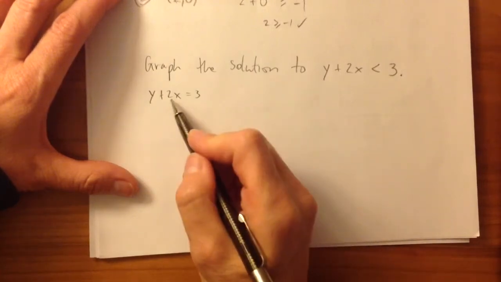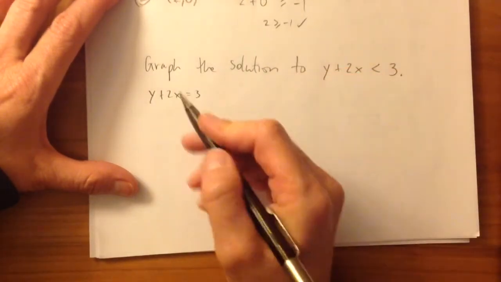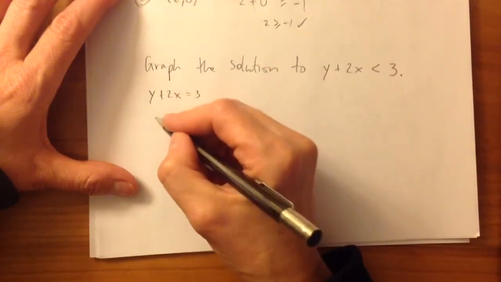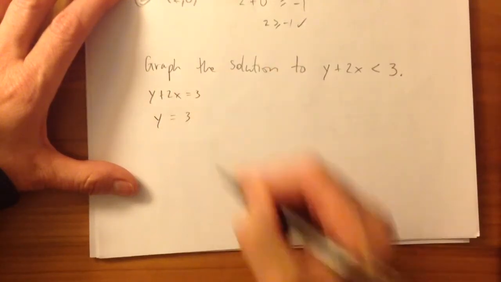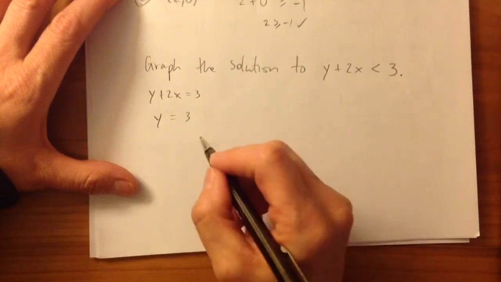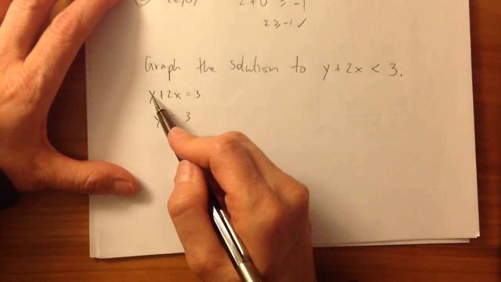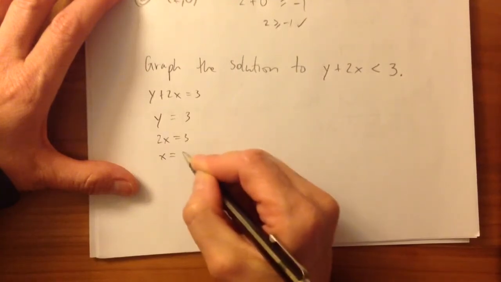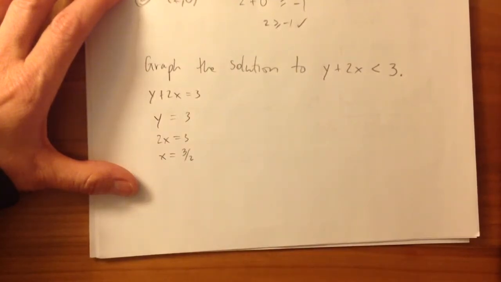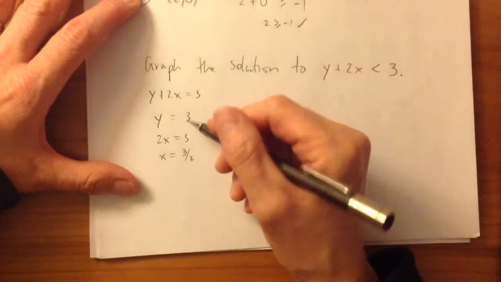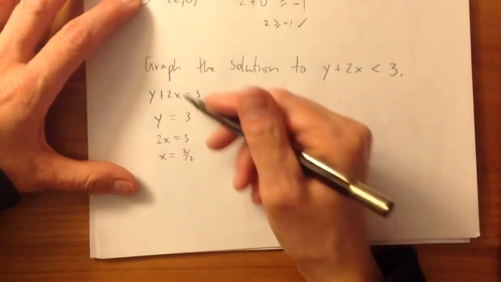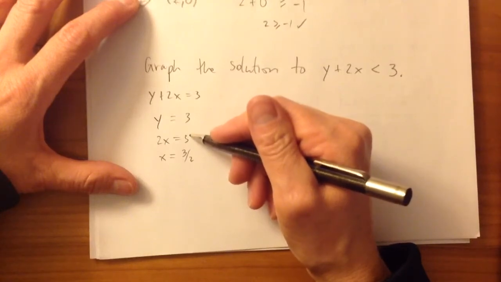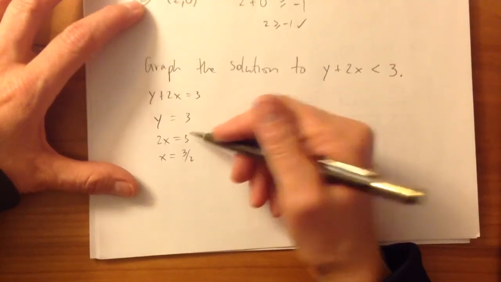So the y-intercept is when x is equal to 0. So we get y equals 3. And the x-intercept is when y is equal to 0. So we get 2x equals 3, or x equals 3 halves. By the way, if I got that the x and y-intercept were both the origin, then to graph the line, I would just find any other point on the line.